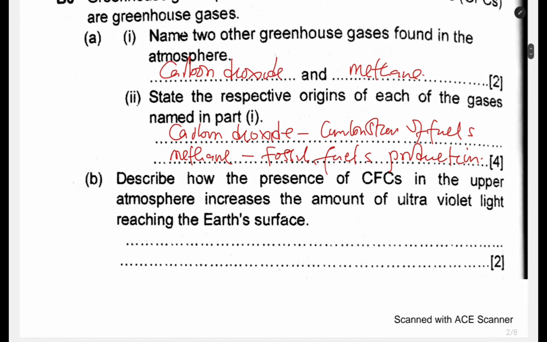Then B, describe how the presence of CFCs, that is chlorofluorocarbons, in the upper atmosphere increases the amount of ultraviolet radiation reaching the Earth's surface. Now, one thing that you should know, that these CFCs deplete the ozone layer. And of course, the ozone layer, that is the umbrella that protects us from dangerous rays of light.